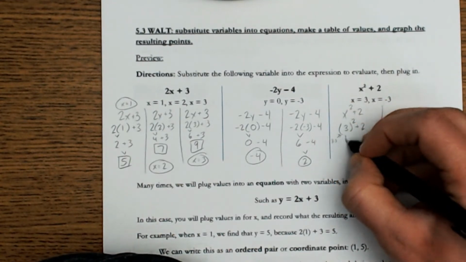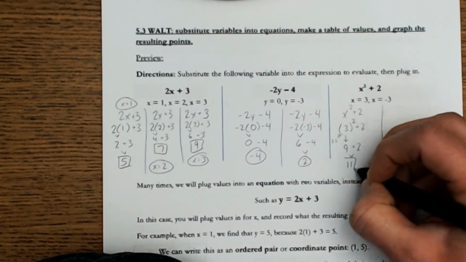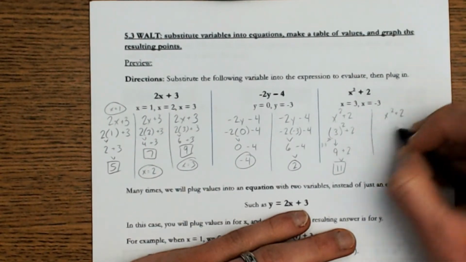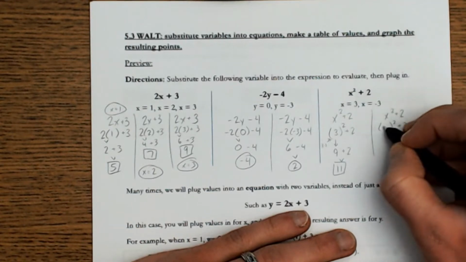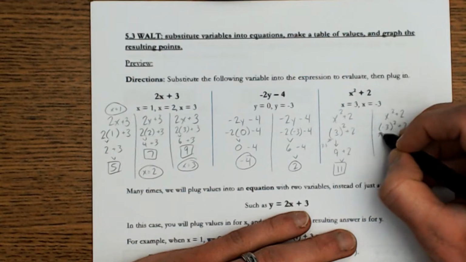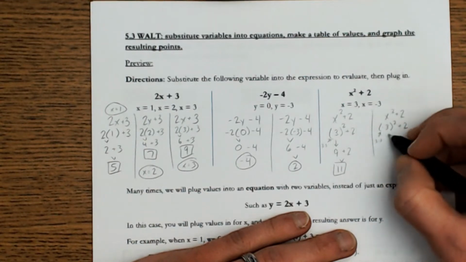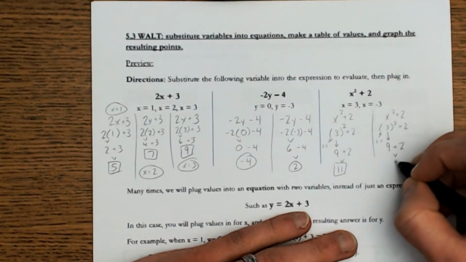So this comes out to be 9 plus 2, which equals 11. And then over here, we'll do the same thing, x squared plus 2. This time, inside my parentheses, I'm going to put negative 3. So negative 3 times negative 3, that is still a positive 9. Plus 2, which is 11.